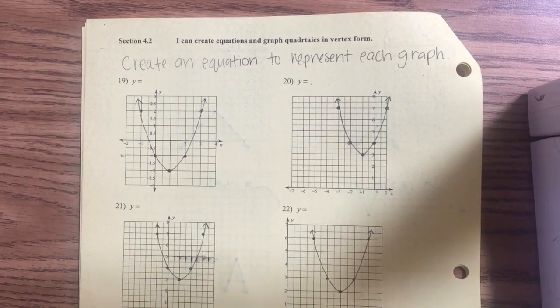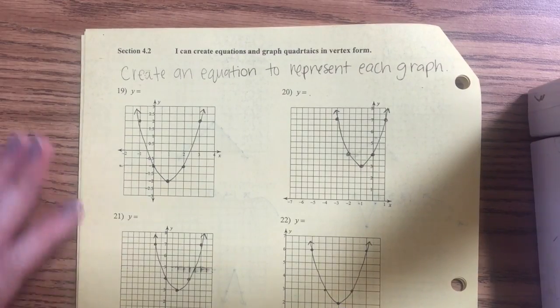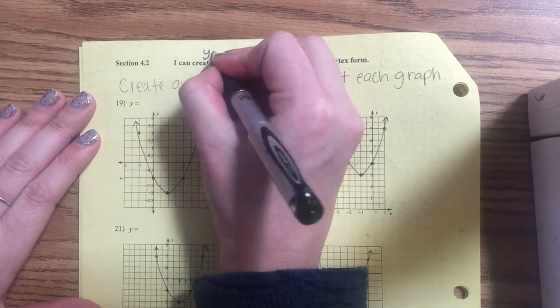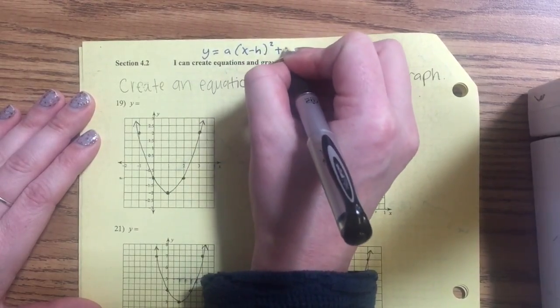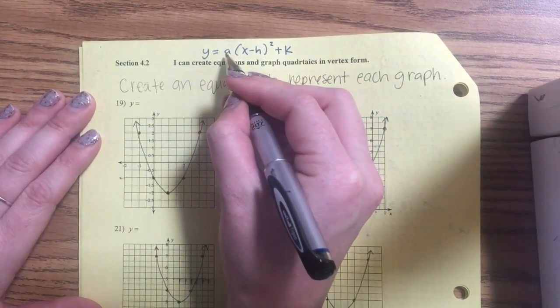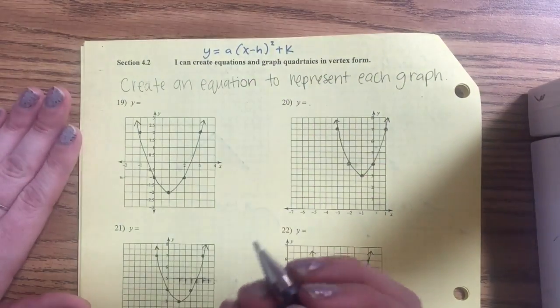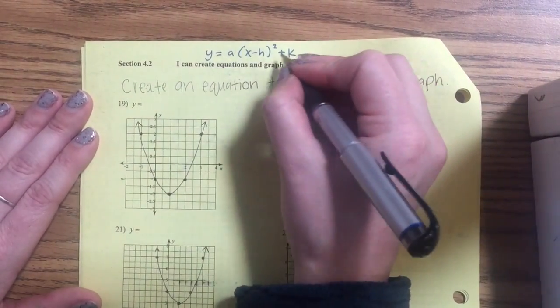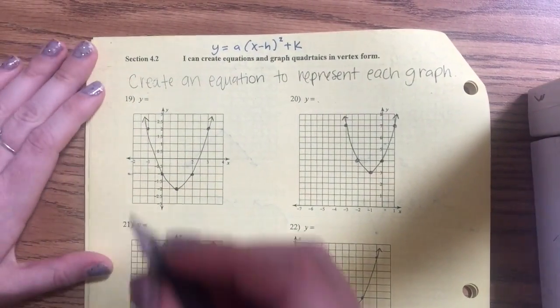In this video, we are going to create equations and graphs for quadratics in vertex form. The formula looks like this: y equals a(x minus h) squared plus k. A is the rate of change, and h and k are the vertex, just like with absolute values.